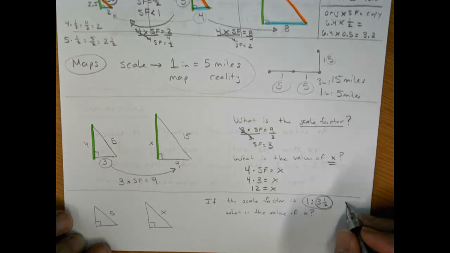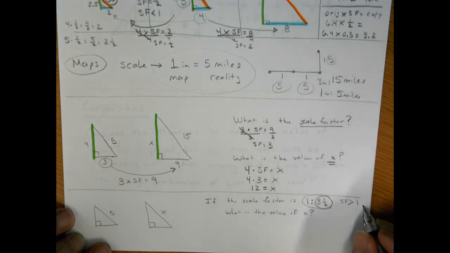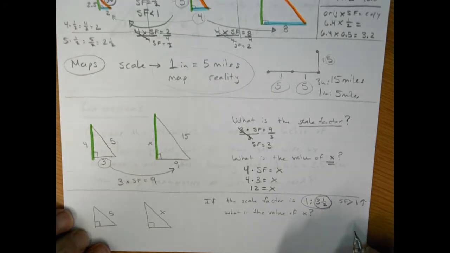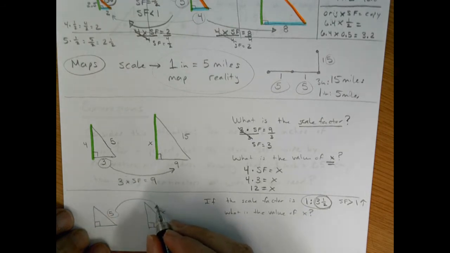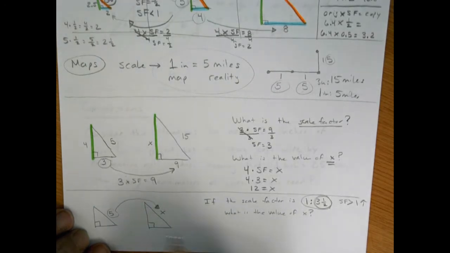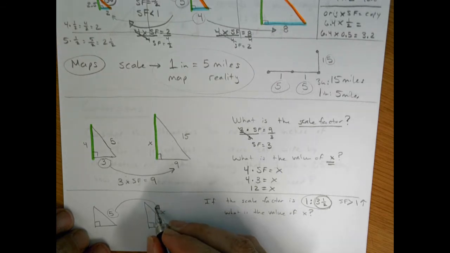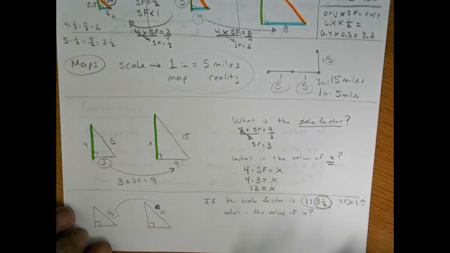Remember, whenever the scale factor is greater than 1, the size is going to increase. So if we started at 5, it's going to increase by 3.5 times to get to x. It's going to be a larger value of x. Don't worry about the picture so much. We're going to have a scale factor that's larger. So how do we solve that?